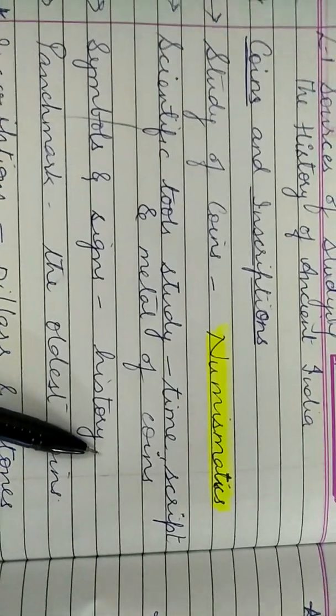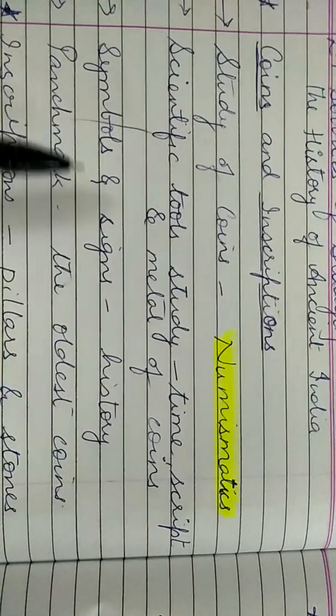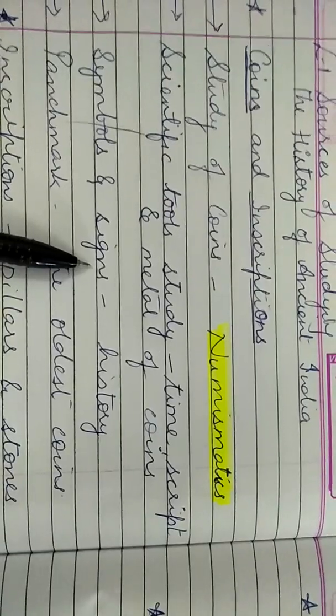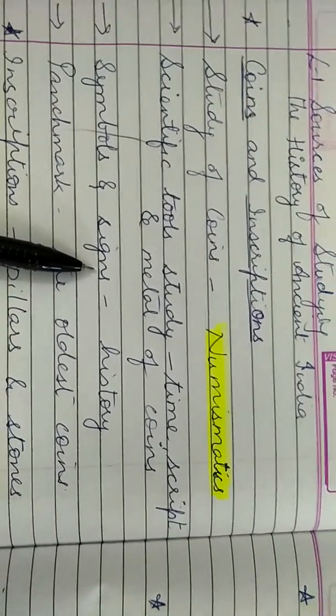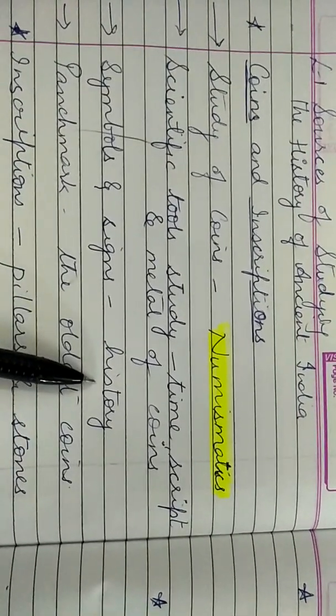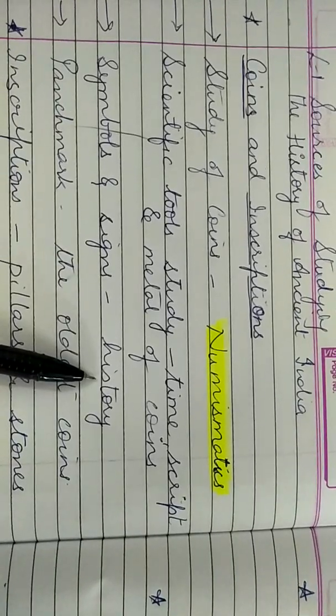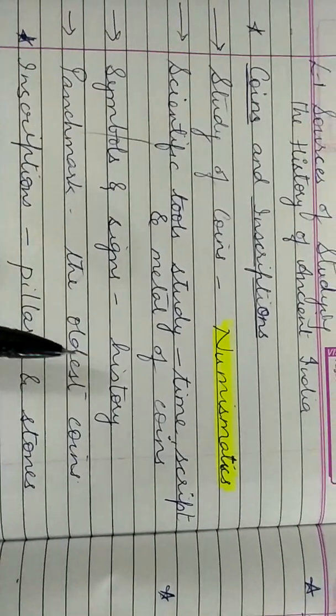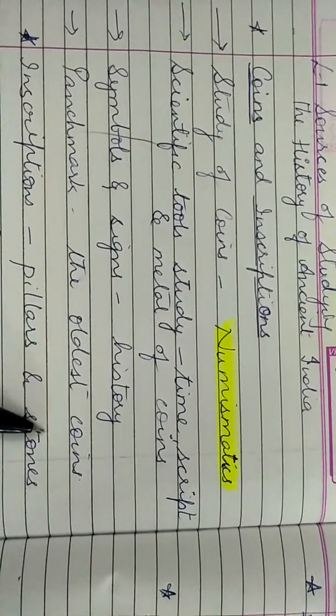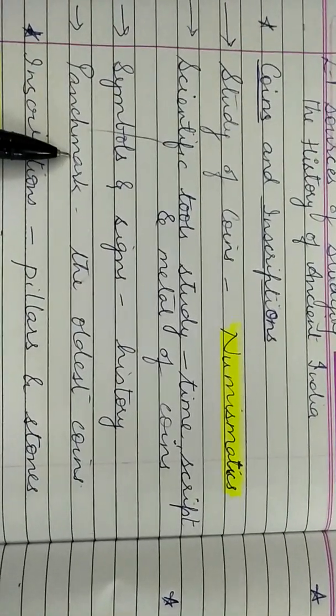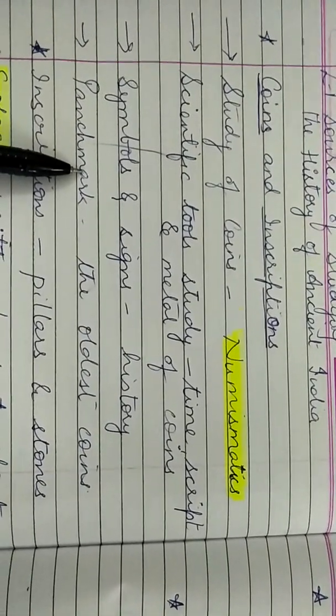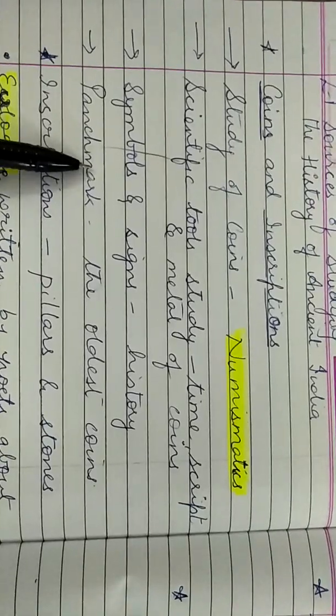In the same way, symbols and signs are also there on coins, which reveal the history. You all know that the oldest coins were punch mark coins. They were made of silver and copper.